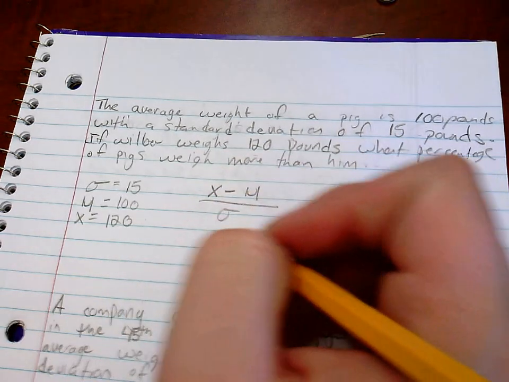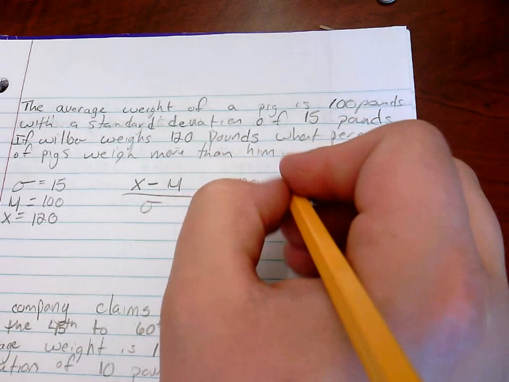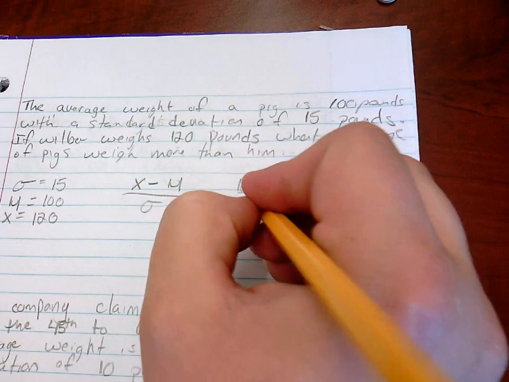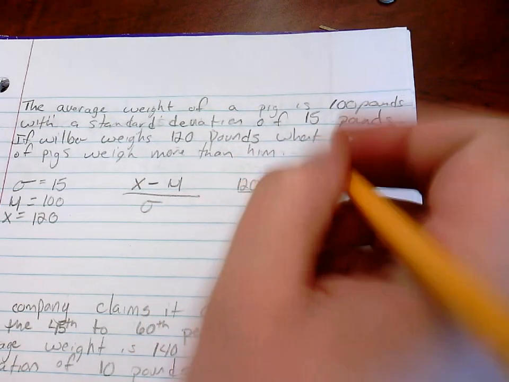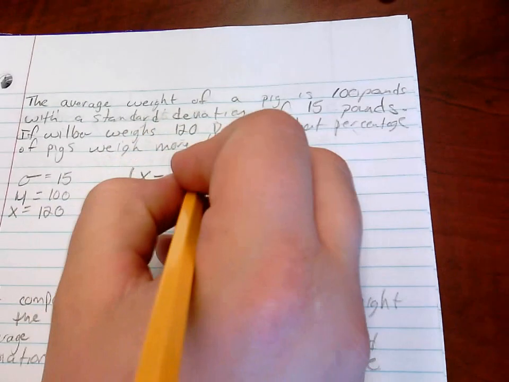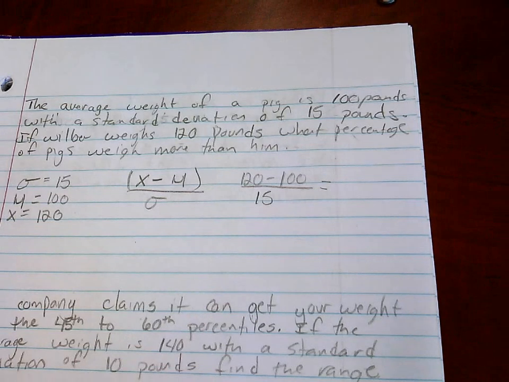So what we're going to do is take 120, subtract the mean, which is 100, and divide by 15. Now if we put this in our calculator, make sure you always put this in parentheses, because the calculator doesn't understand what you're trying to say. It just understands what you put in. So in order to do this correctly, you always have to put that part in parentheses.